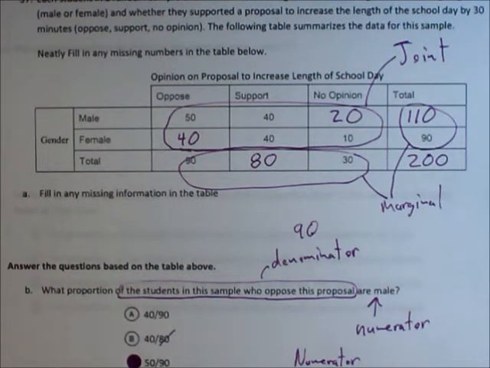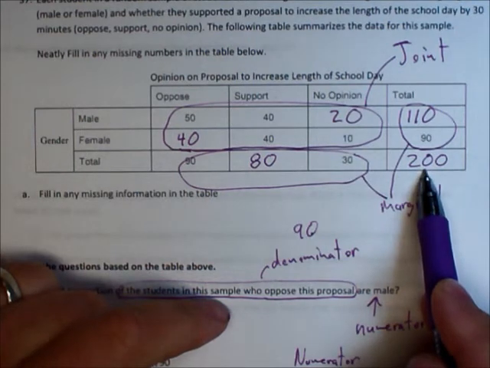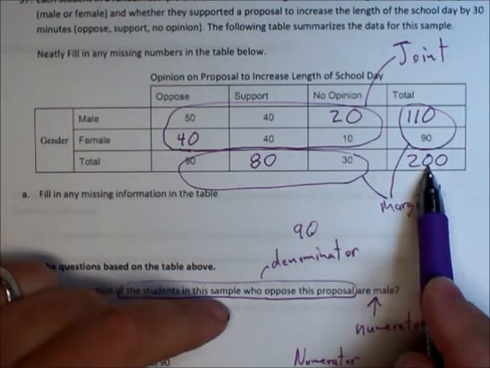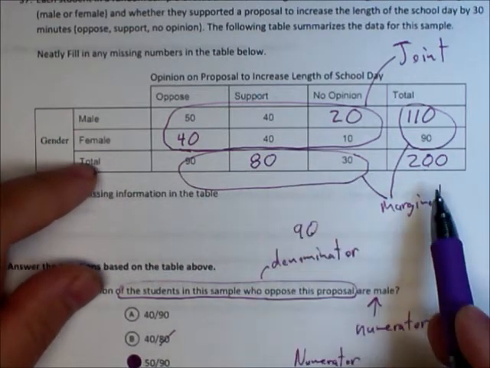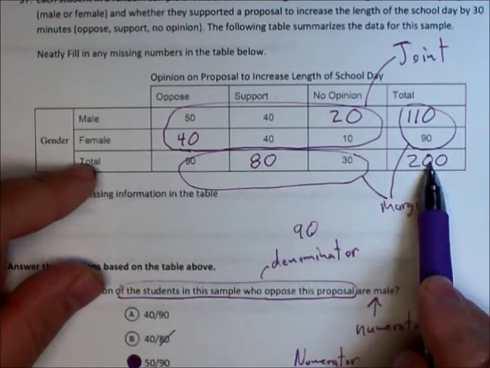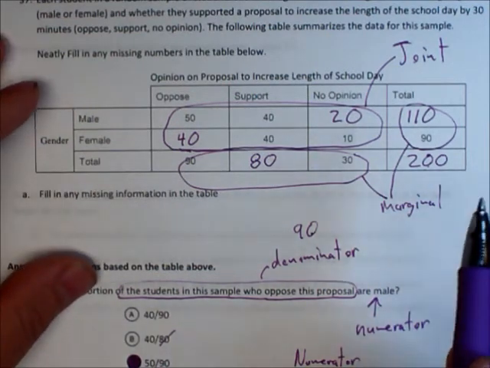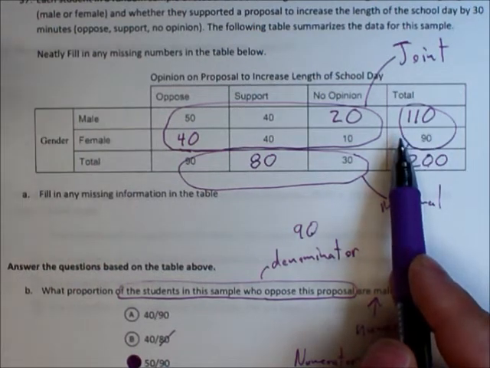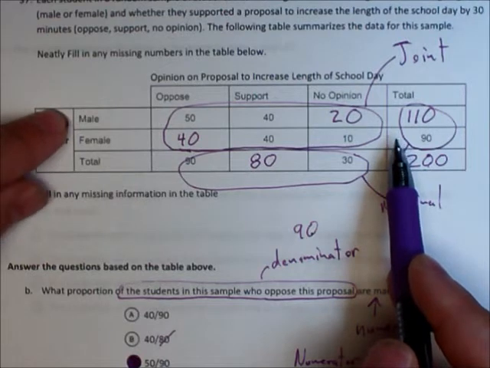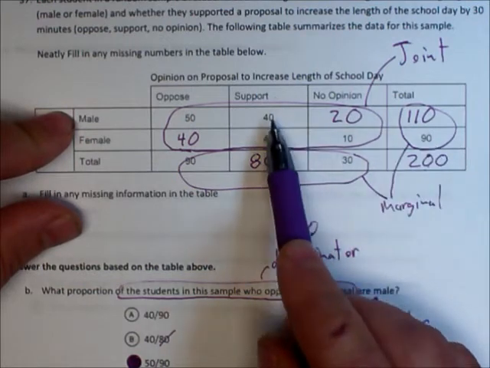When you get into relative, a joint relative frequency would be a joint frequency divided by the total. A marginal relative frequency would be a marginal frequency divided by the total. And a conditional relative frequency would be one of the joint frequencies divided by one of the marginal frequencies. So think of conditional as the condition that the person is male. On the condition that the person is male, what is the relative frequency that they support the proposal?